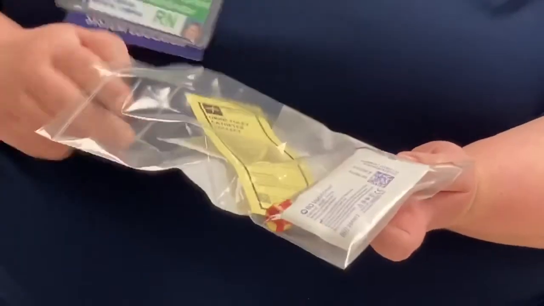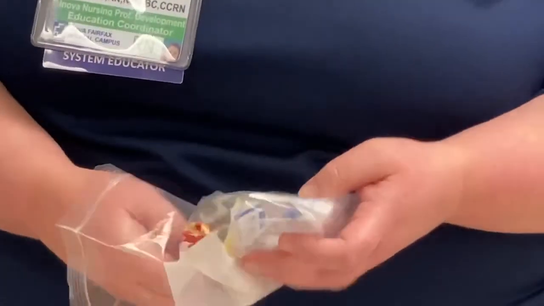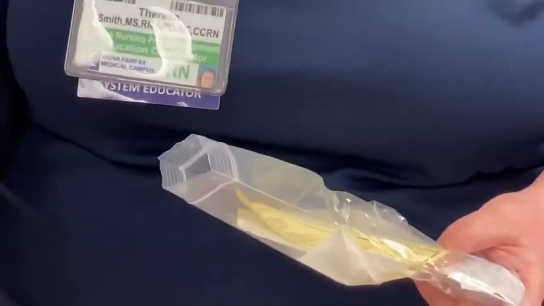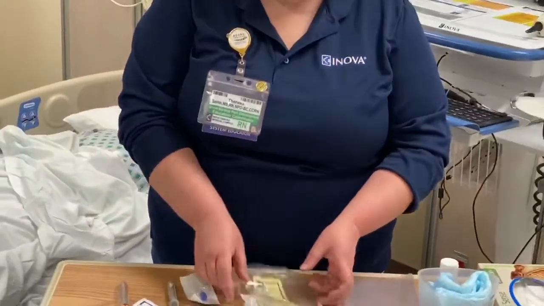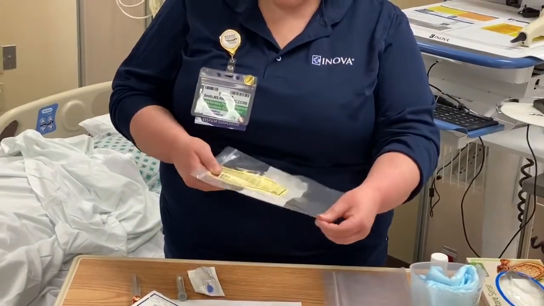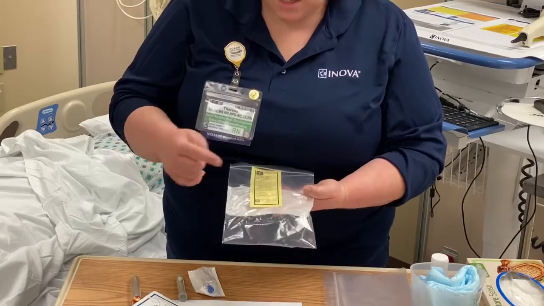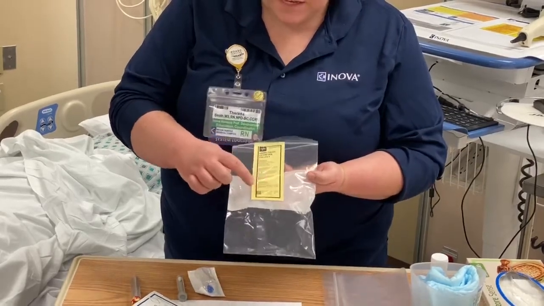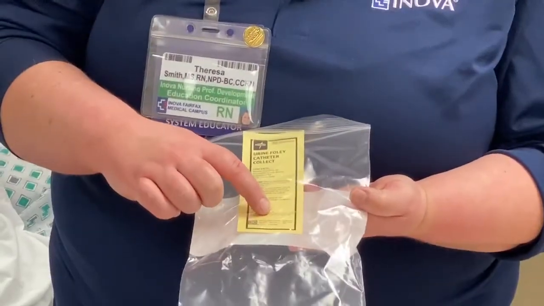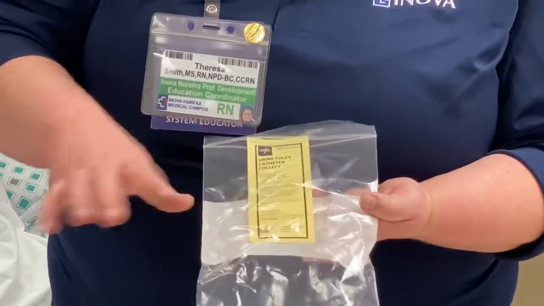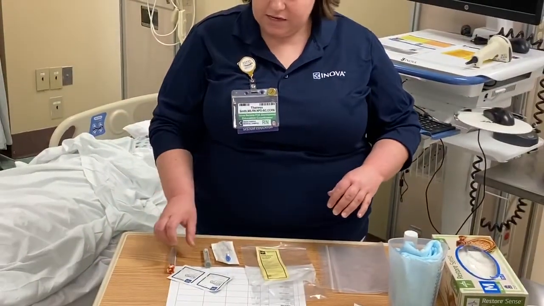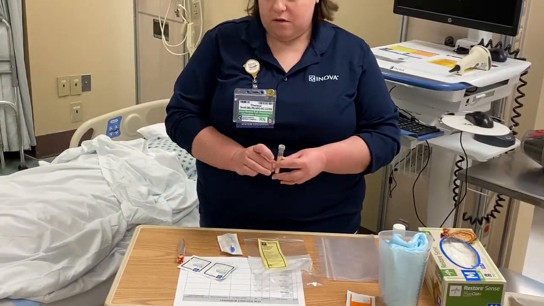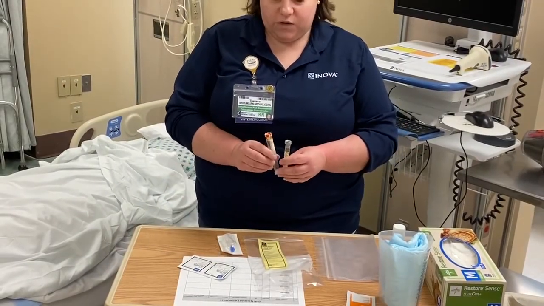Inside of this kit, you'll find 2 tubes, some alcohol wipes, and a transfer device. When you're looking for the expiration date on your supplies, you can actually just look at this yellow paper right here. It lists an expiration date, and that covers all of your supplies. In my kit, I have a gray tube and I have a yellow and red tube.